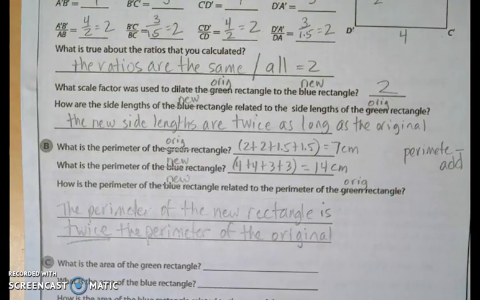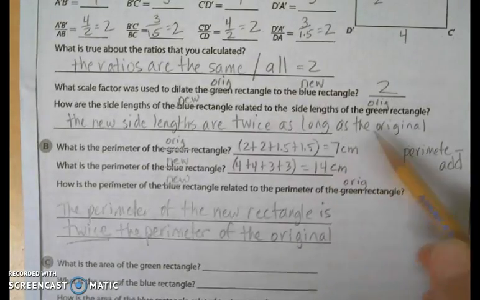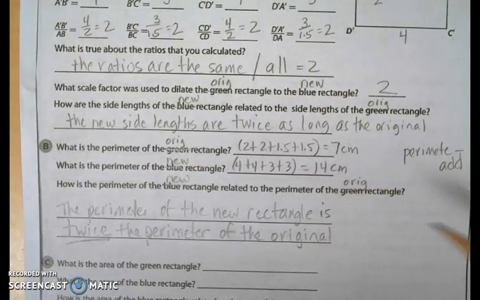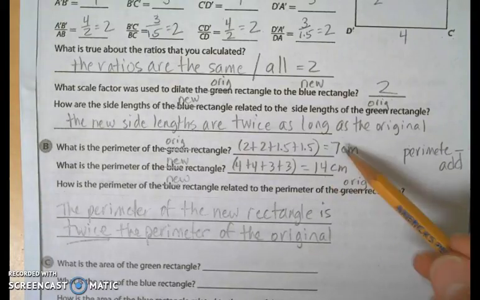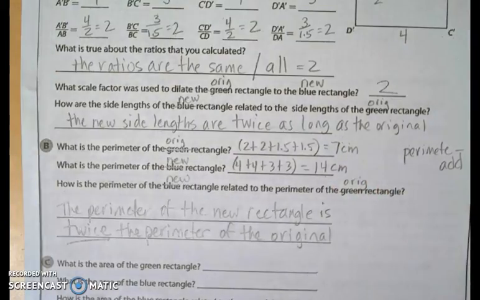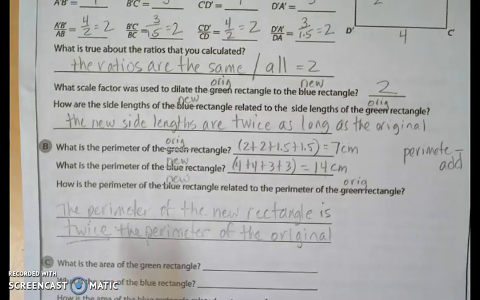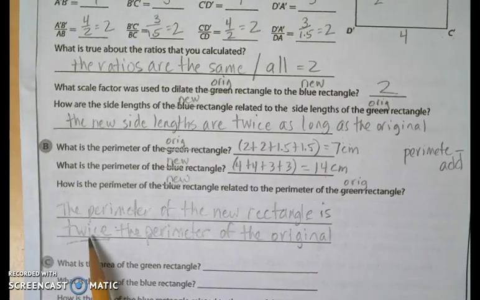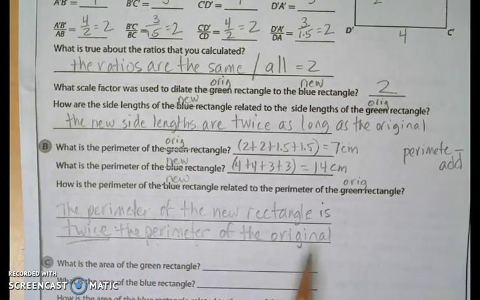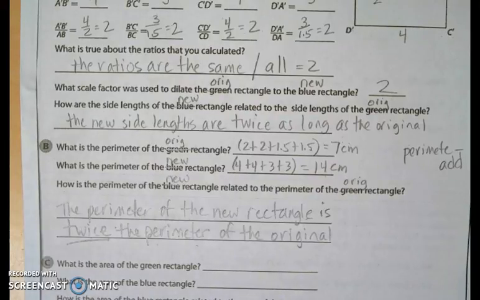So the next question asked me, how is the perimeter of the new rectangle related to the perimeter of the original rectangle? Well, if I were to take 14 divided by 7, I would get 2. So again, the perimeter of the new rectangle is twice the perimeter of the original rectangle.